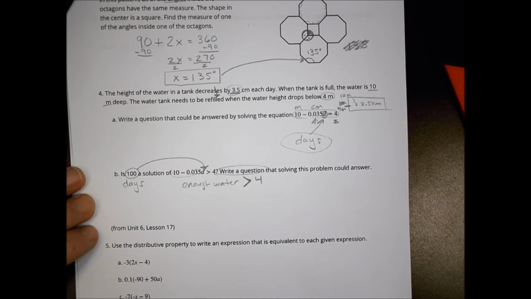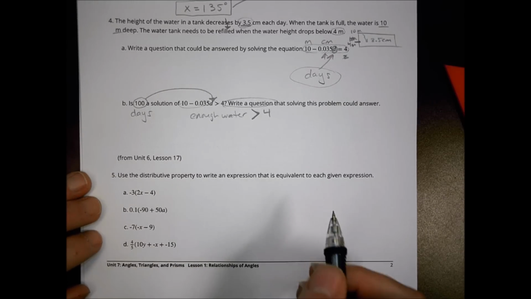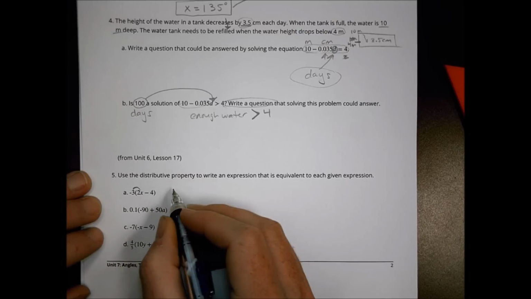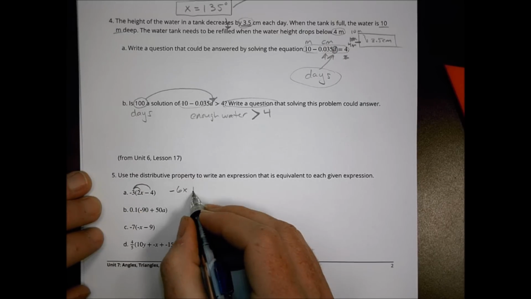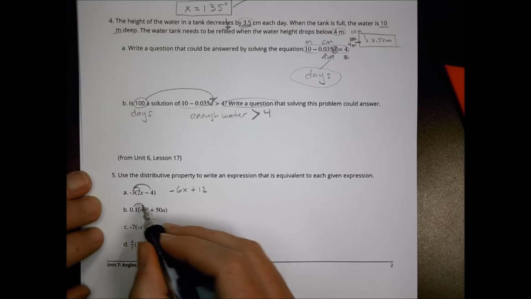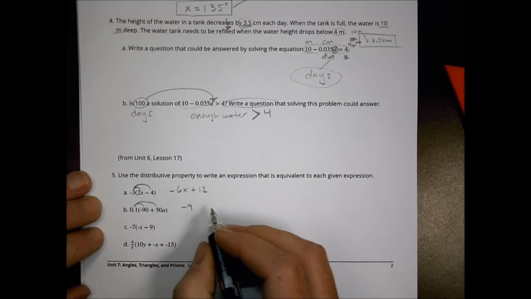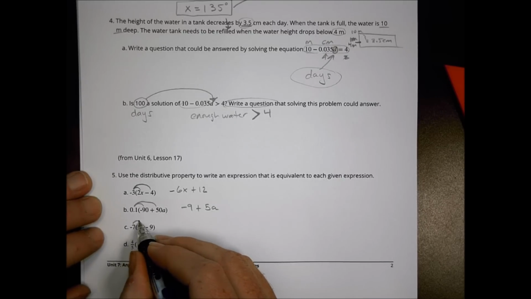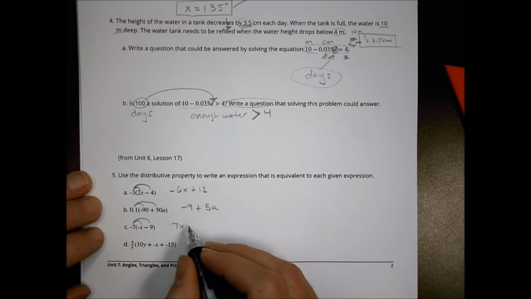All right, number 5. Use the distributive property to write an expression that is equivalent to each expression. So distribute. -3 times 2x is -6x. -3 times -4 is +12. 0.1 times -90 is actually going to be -9. And 0.1 times 50a is going to be +5a. -7 times -x is +7x. -7 times -9 is +63.